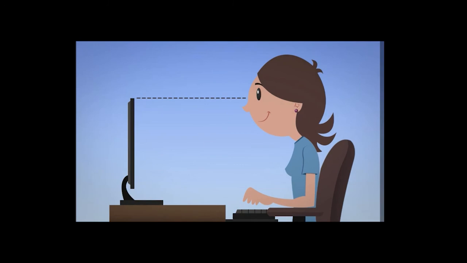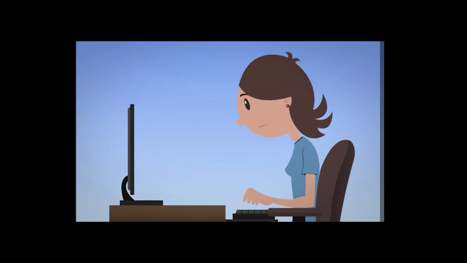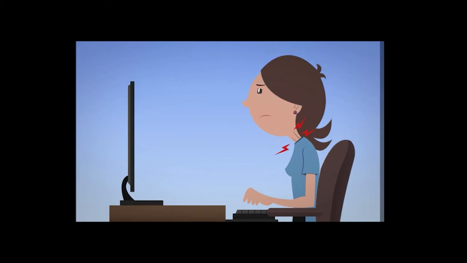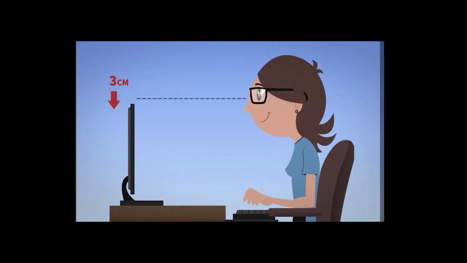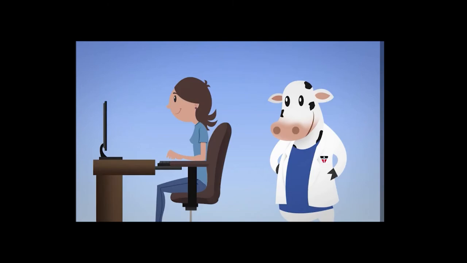The top of the monitor should be aligned with eye height. Always make sure your neck is not flexed, extended, or twisted. If you wear bifocals, it should be 3 centimeters lower than eye height. Now your workstation is set up to fit you and you're working with a neutral posture. This will help reduce musculoskeletal disorders.